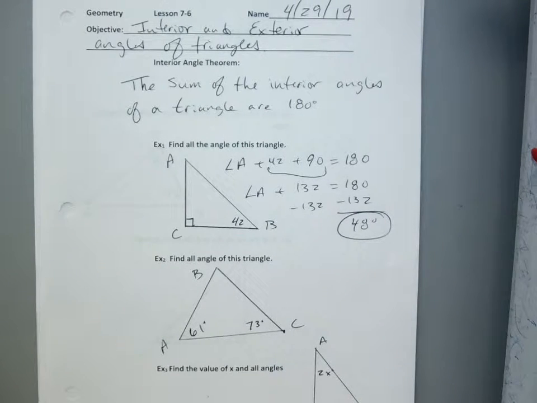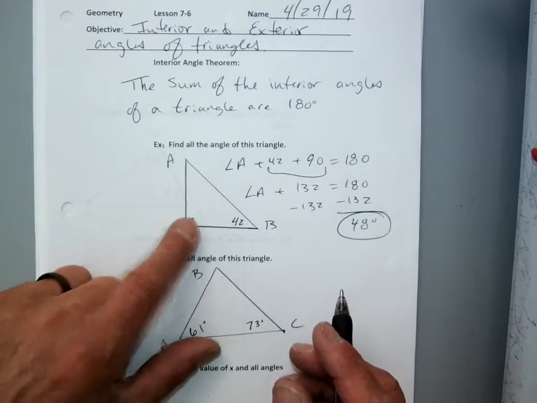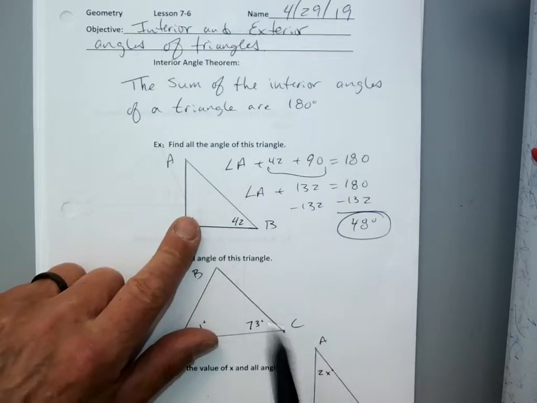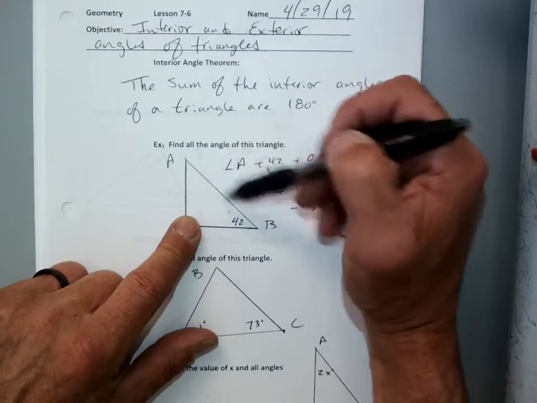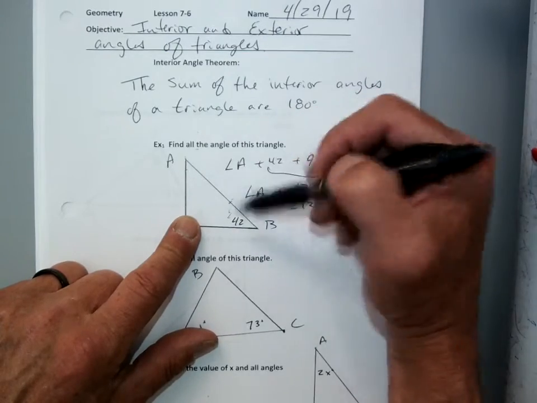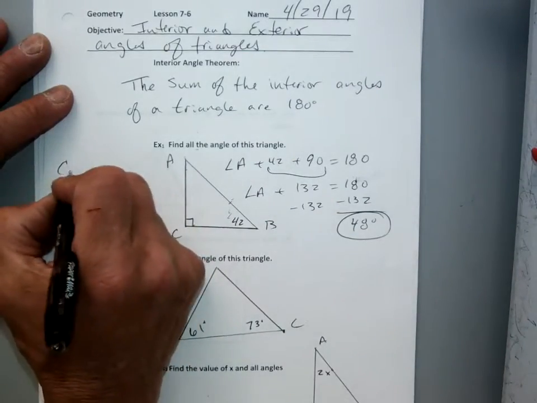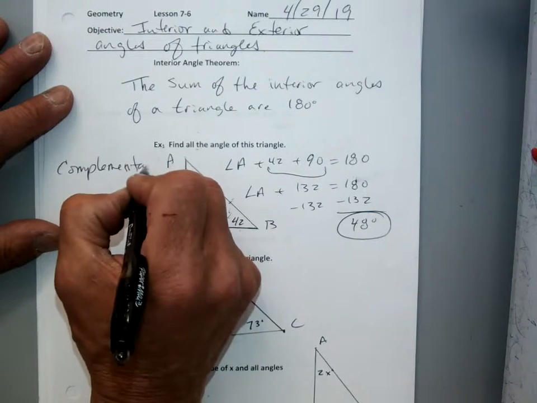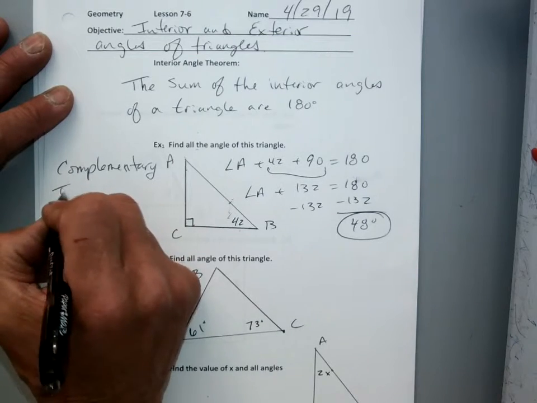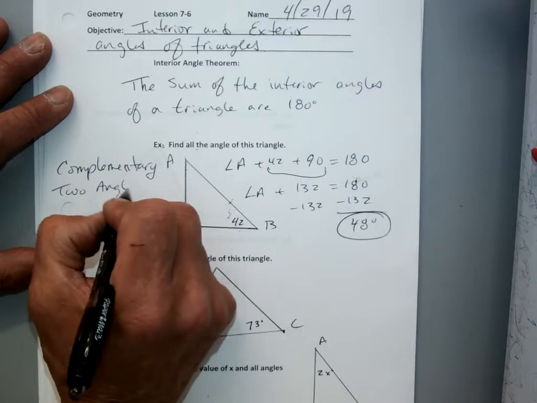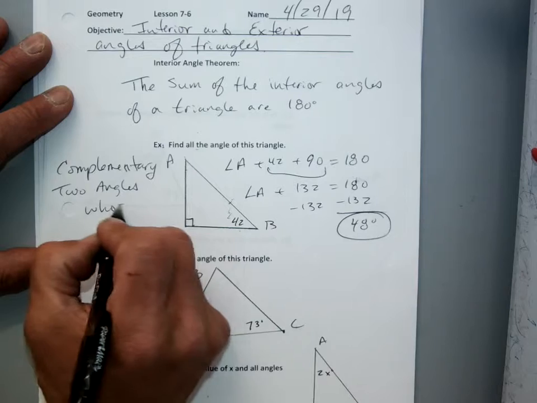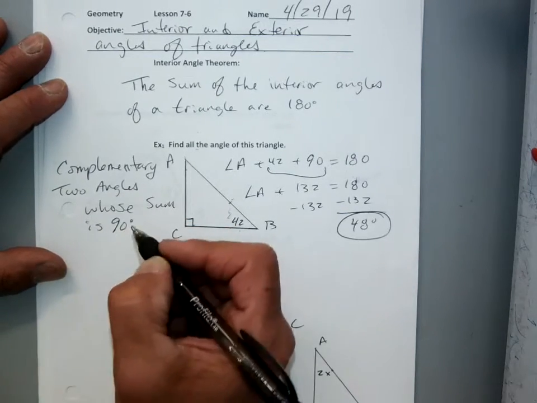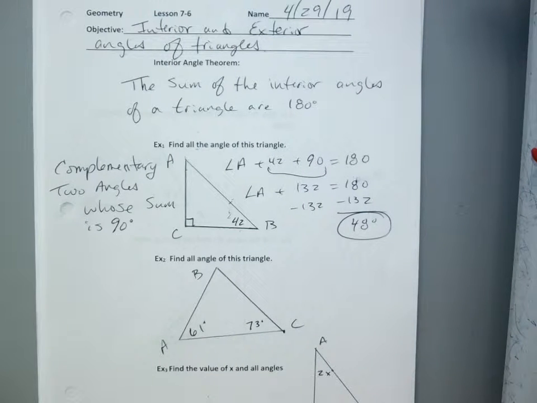And it looks like Isaac already did it. The faster way is to recognize that the 90 has already been used. So if I take the 90 away, then these two angles have to add up to 90, okay? So these two angles are complementary. Complementary is a word that means two angles whose sum is 90. The word supplementary means 180, okay?